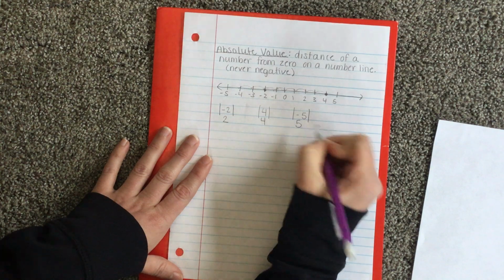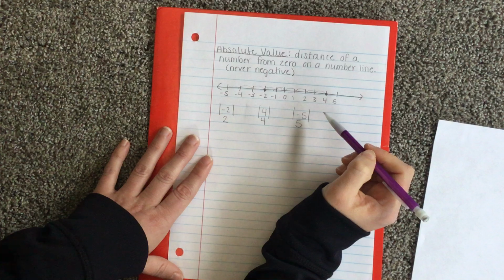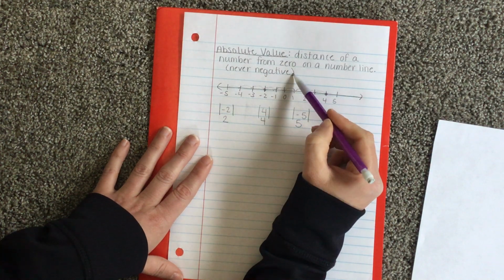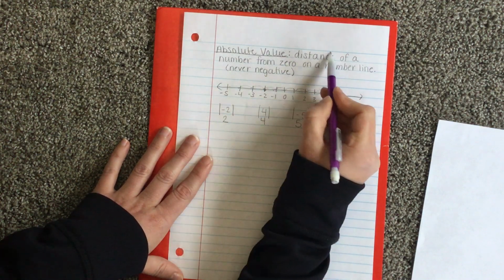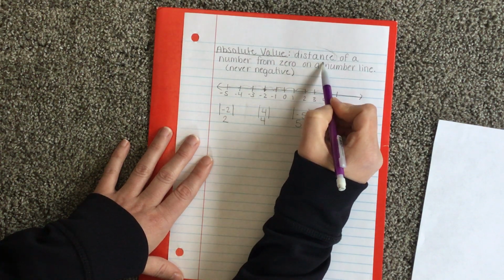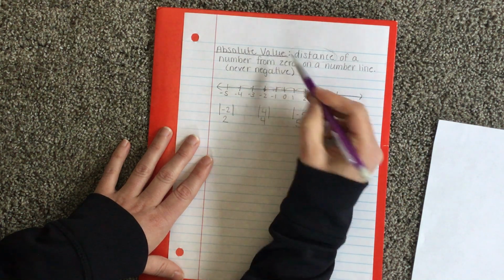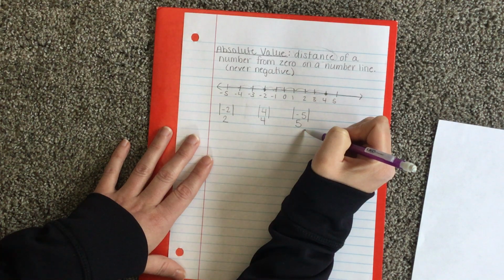If you're noticing a pattern here, you're in a good spot. Notice that the number is always the same. Is absolute value ever positive or ever negative? No, it's always positive. Why is that? Because absolute value is distance. Distance can never be negative. For example, if you walk a mile or run a mile and then run it backwards, are you taking away distance? No, you're adding more. So absolute value will always be positive.